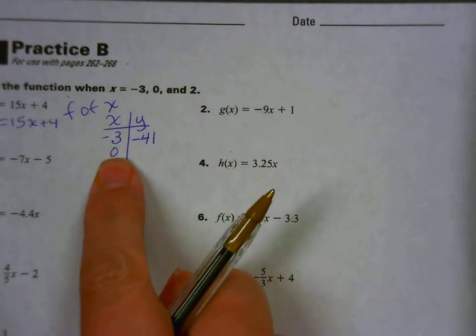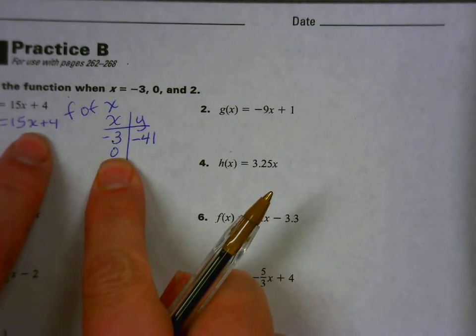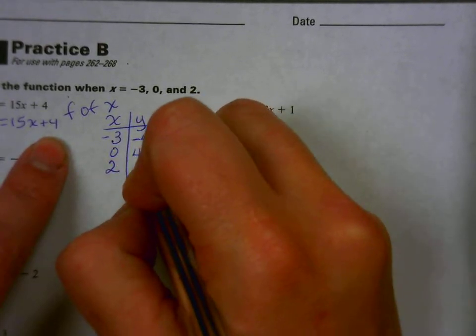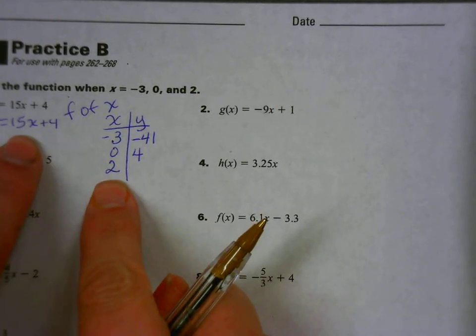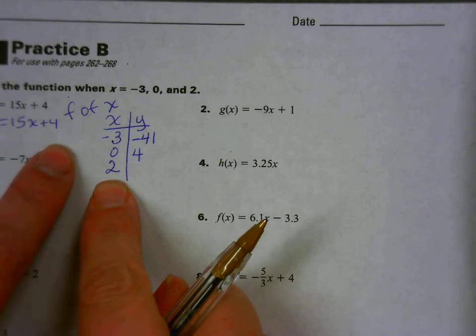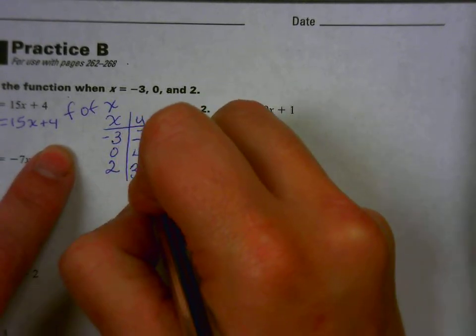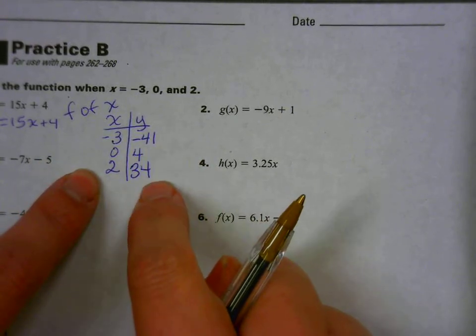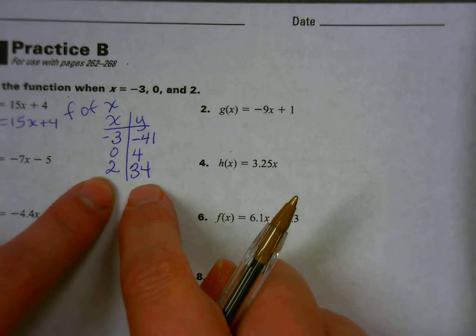Obviously, if I plug in 0, 15 times 0 is 0. 0 plus 4 would be 4. And if I take 2 times 15, that's 30, plus 4 would be 34. Okay, so now I've evaluated that function, and those are my 3 answers: -41, 4, and 34.